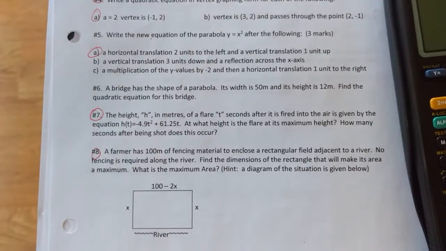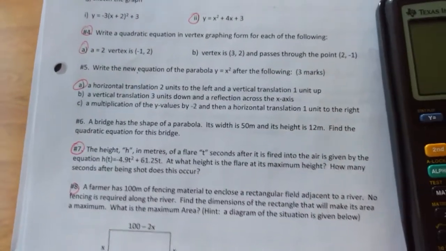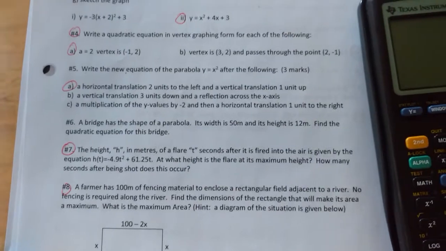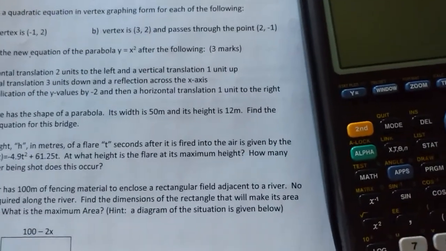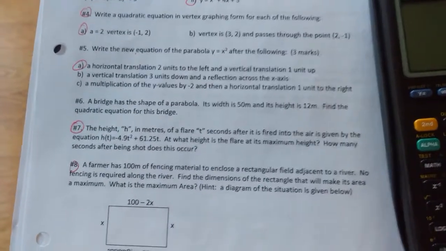7 is the next one I want to talk about. Question number 6 I'm skipping. You should be able to try that one on your own. Just imagine the height of 12 being your maximum point, and it's going to be a downward facing function. I'll let you fill in the rest.